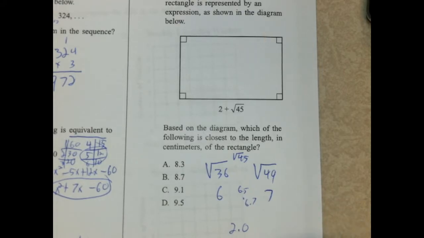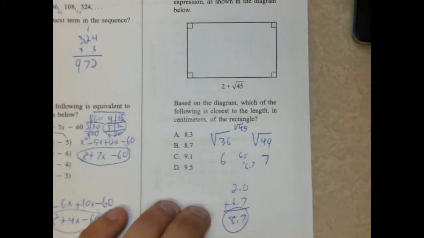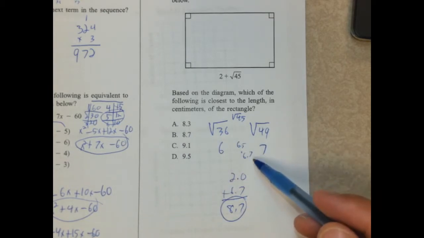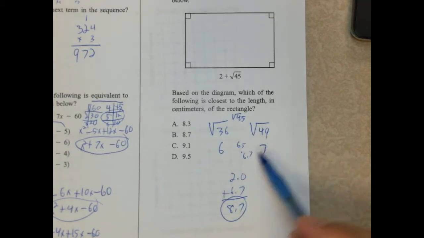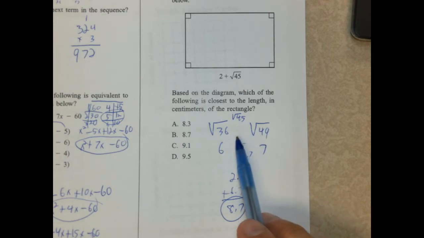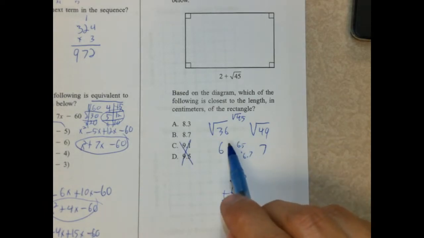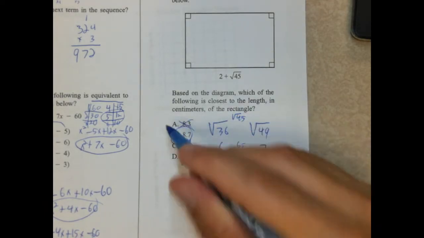Which actually, oh my gosh, I'm sorry, I keep zooming out. It actually turns out to be exactly one of the answers. It doesn't matter, I just happened to guess 6.7, or 6 and 7/10. We know that it's going to be greater than 6.5, and we're going to add 2 to it. So it's going to be 8 point something. So these are immediately out. 8.3 would mean it's closer to 6. So that's out. It has to be 8.7.